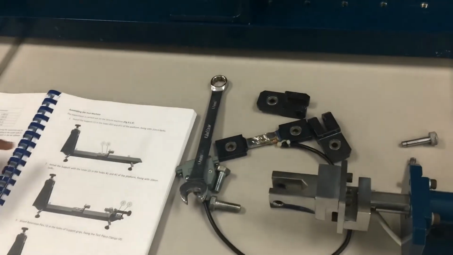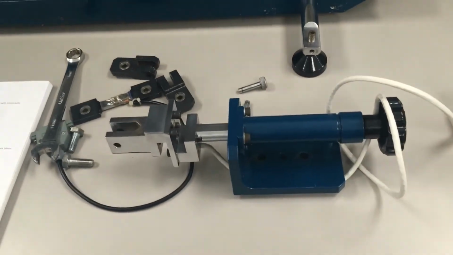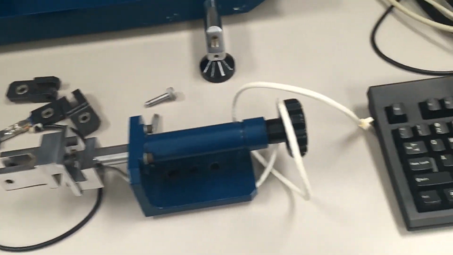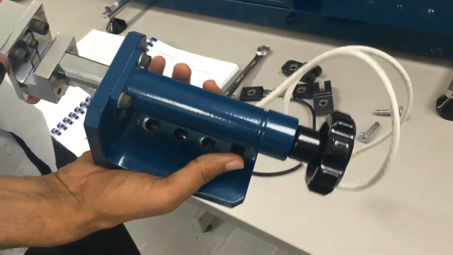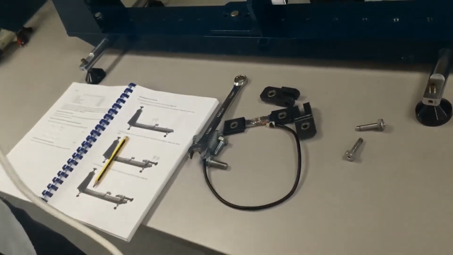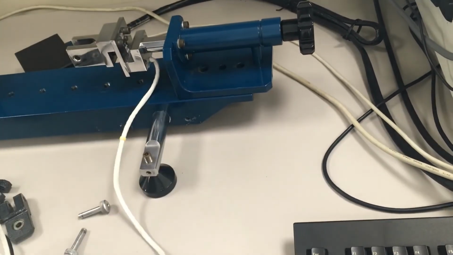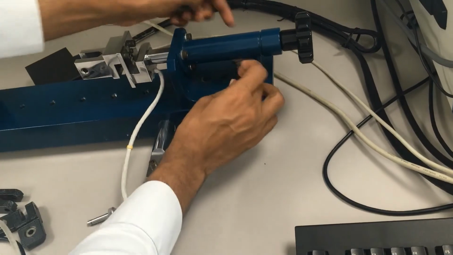So for step number 2, install the support with lever. It has the number 2 in holes number 1 and 2. So if you go back to the table, you will find out that this is support with lever number 2, and we should fix them in holes number 1 and 2. That means in here, 1 and 2.